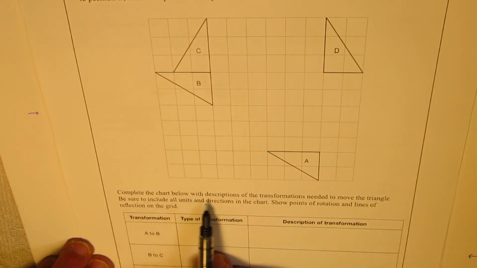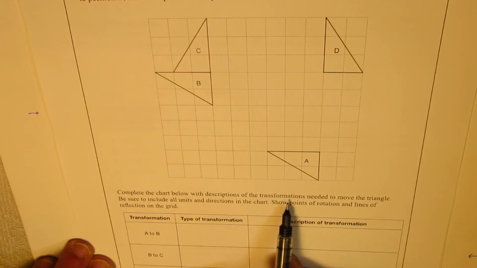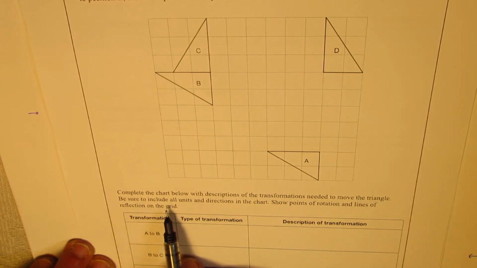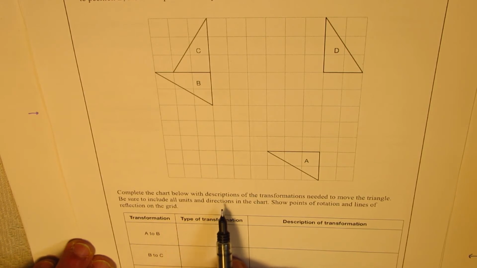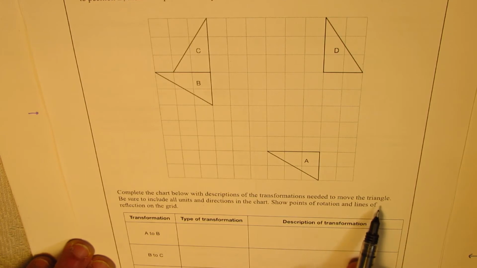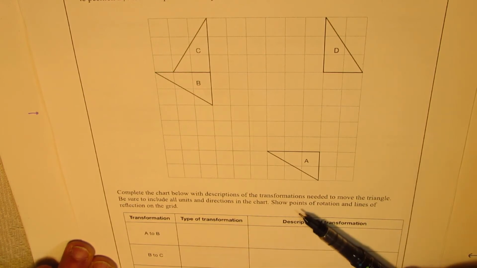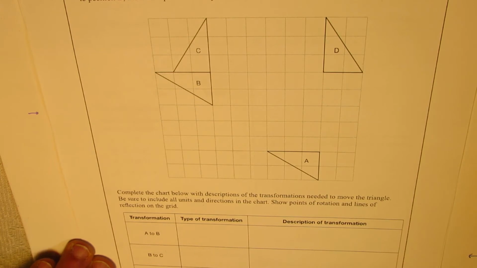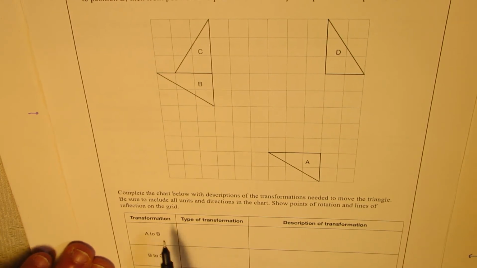complete the chart below with descriptions of transformations needed to move the triangle. Be sure to include all units and directions in the chart. Show points of rotation and lines of reflection on the grid. Now that is very important, right? You need to show all the points of rotation and the lines of reflection. So let's see how to answer such a question.